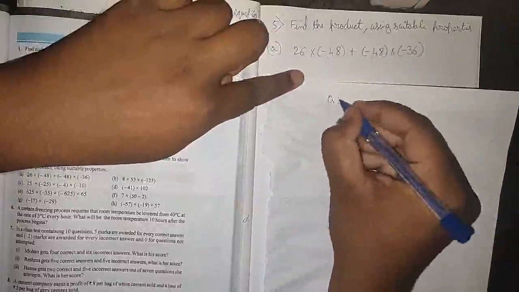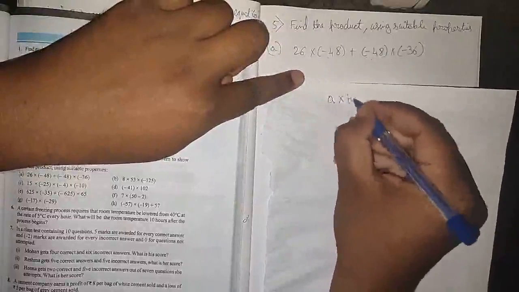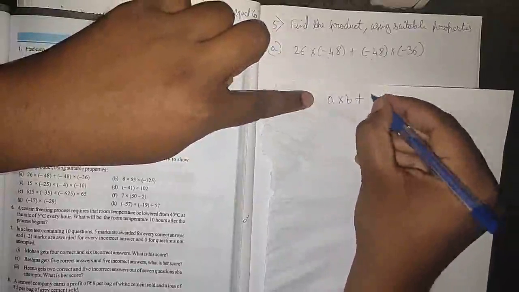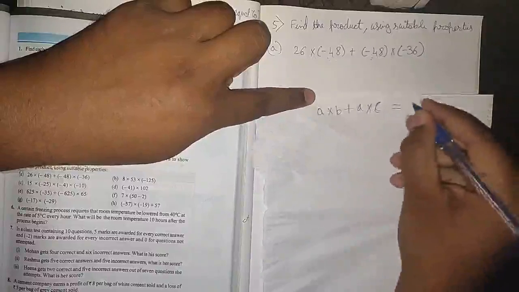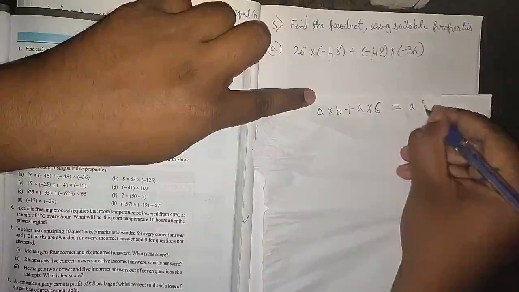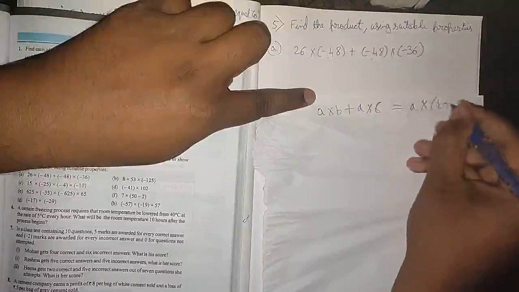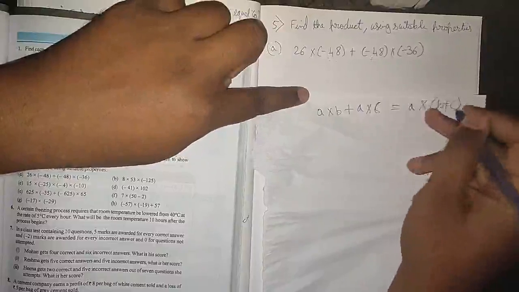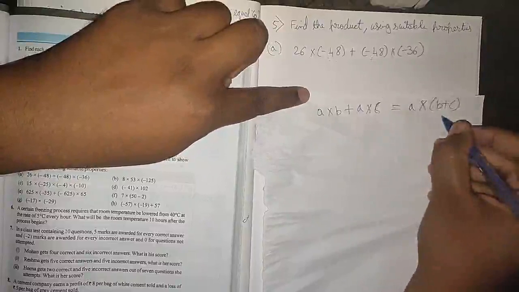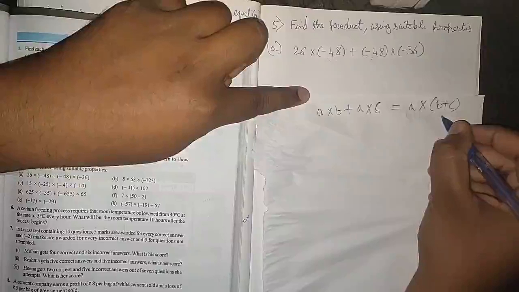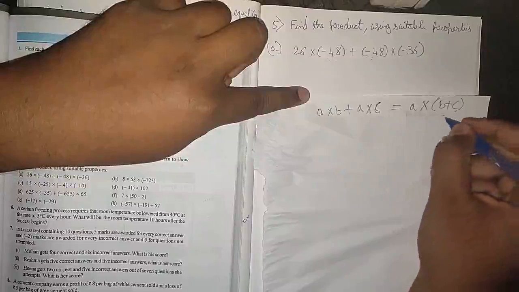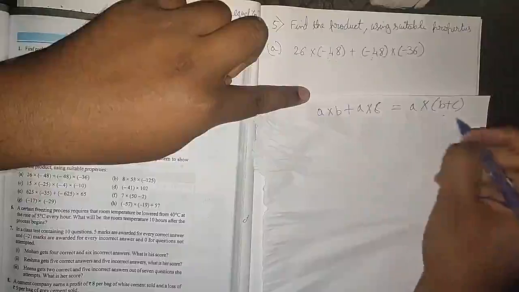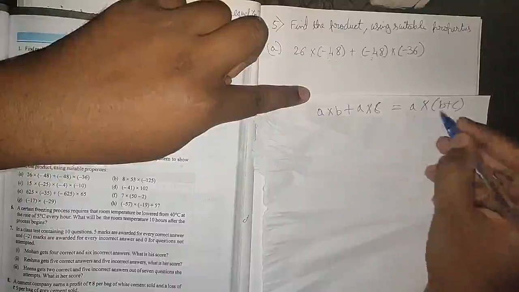See, A into B plus A into C. In this pattern it is there. It will be equal to what? A into B plus C. Which property is this? This is the distributive property of multiplication under addition. Okay, so using this property I can write like this.